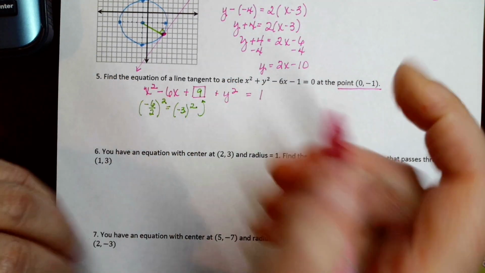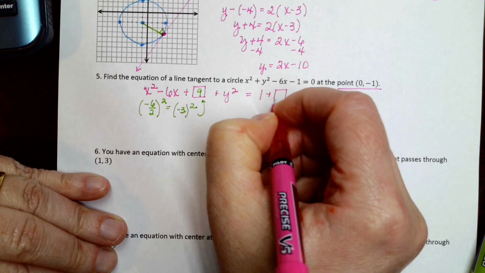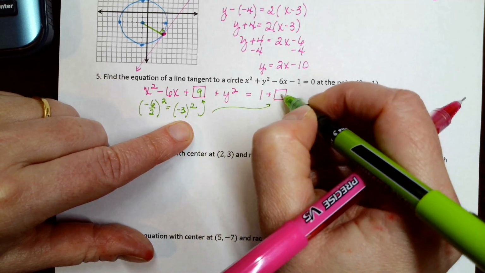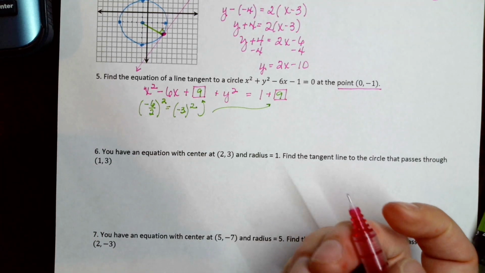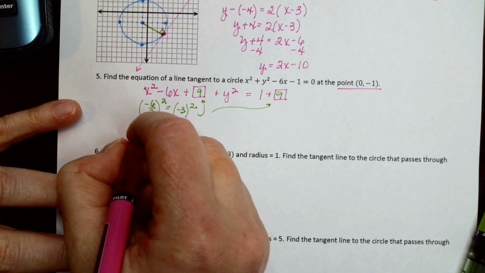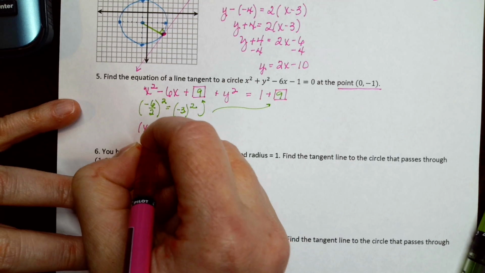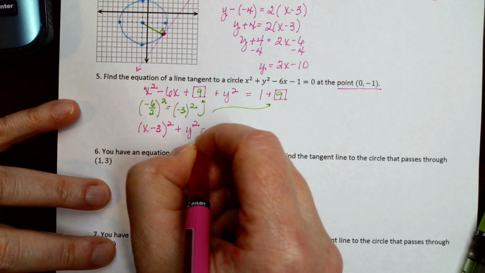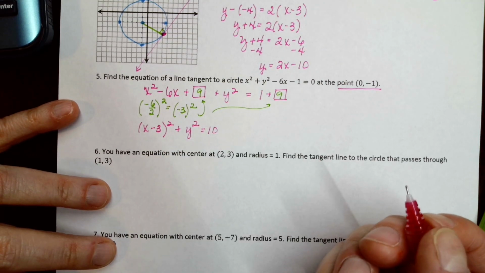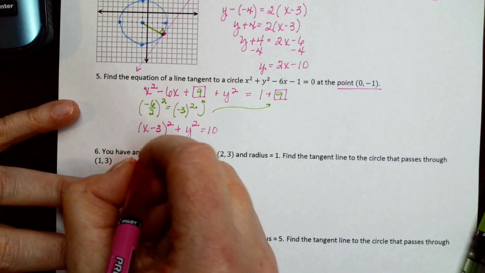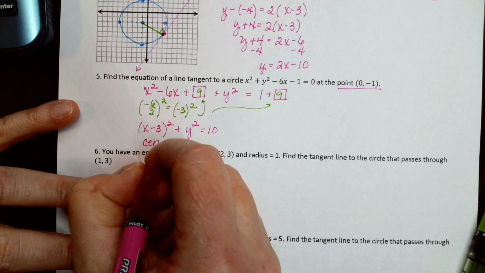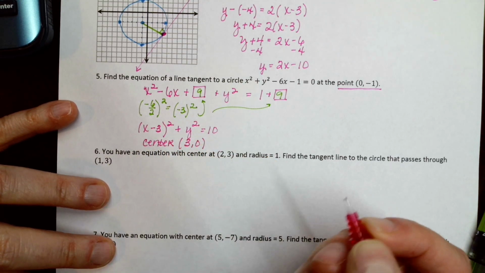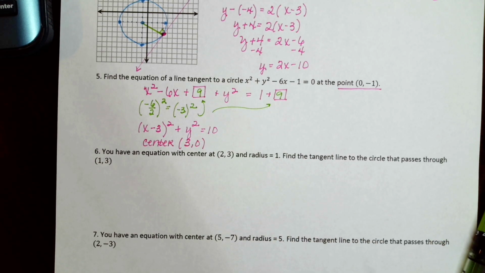Now remember, whatever goes on the left side also has to go on the right side. So I've got a 9 over here as well. So the equation of my circle would be x minus 3 quantity squared plus y squared equal to 10. Which means my center, which is the part I need, is going to be at 3, 0. And I don't really care about the radius.